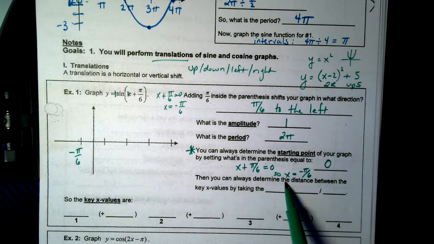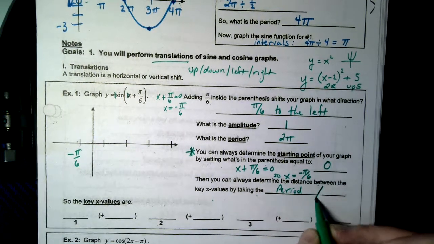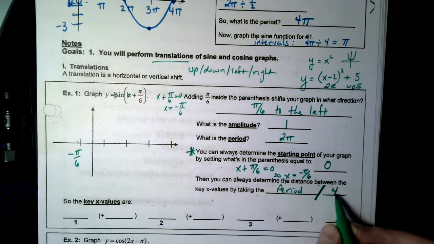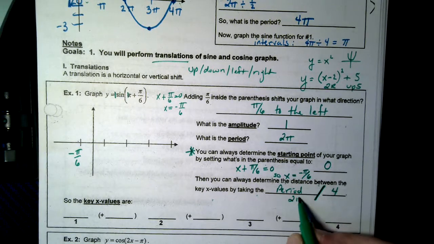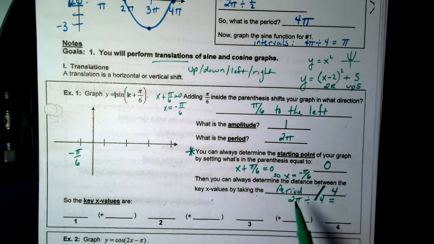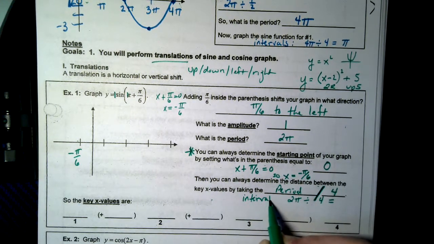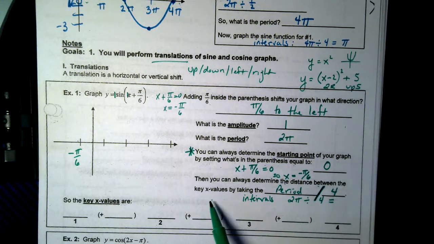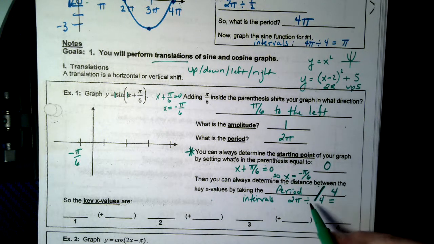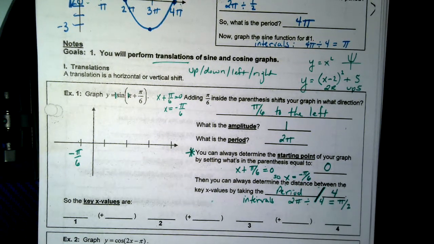Then you can always determine the distance between the x values by taking the period and dividing. I think they're dividing by 4. So in this case, it's 2 pi divided by 4 to figure out what the intervals are. Each interval is going to be a length of 2 pi divided by 4. That would give me pi over 2.